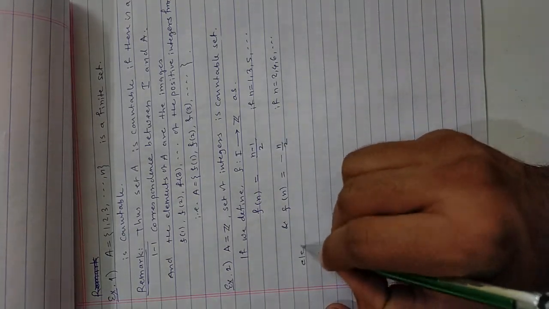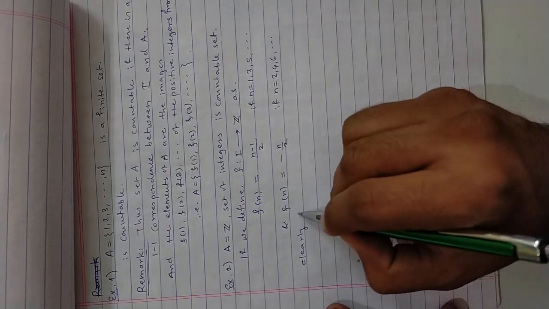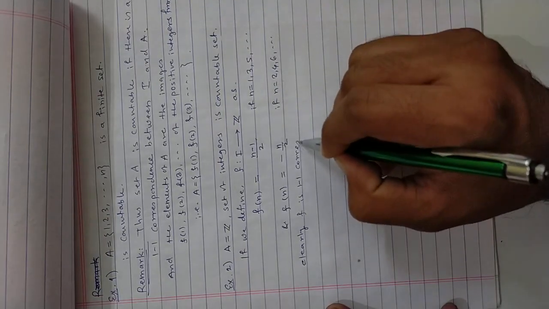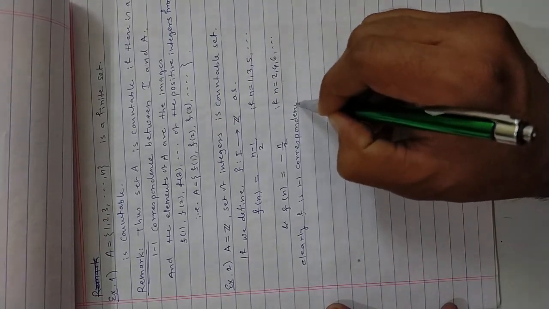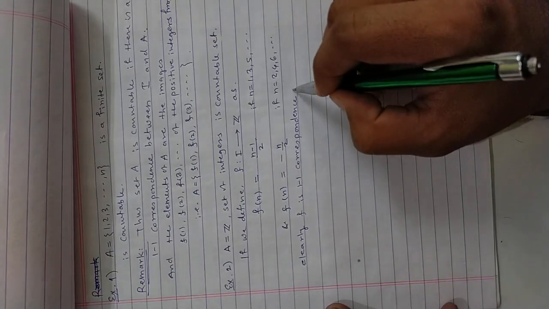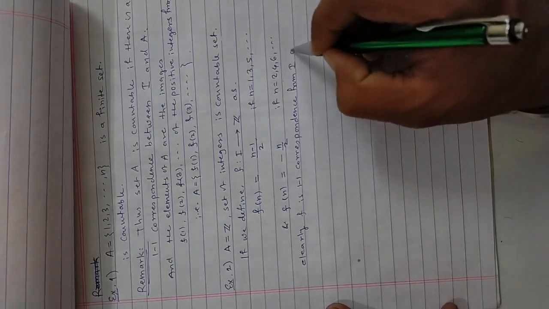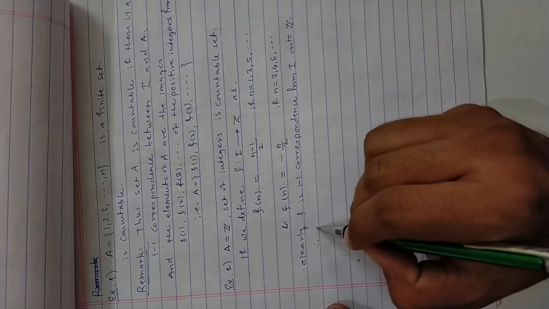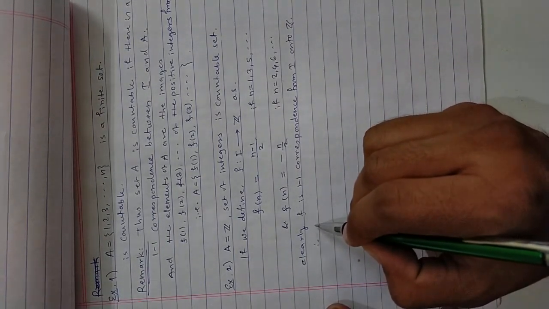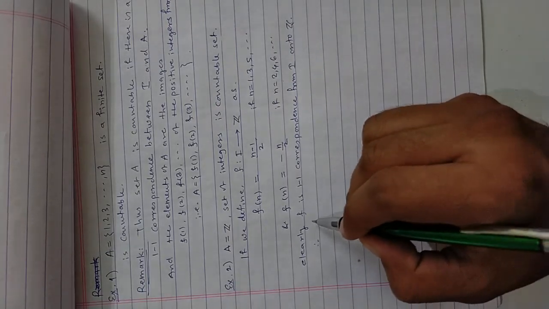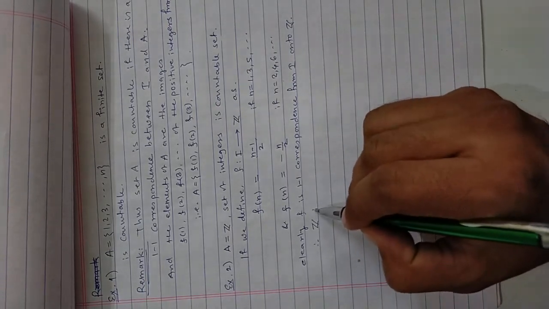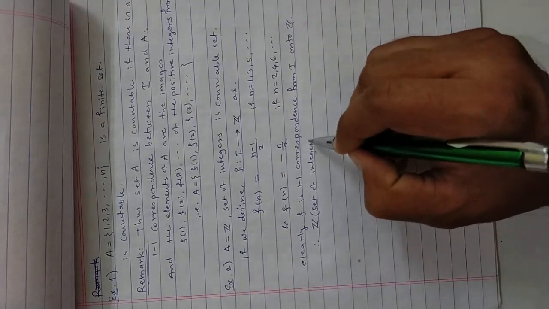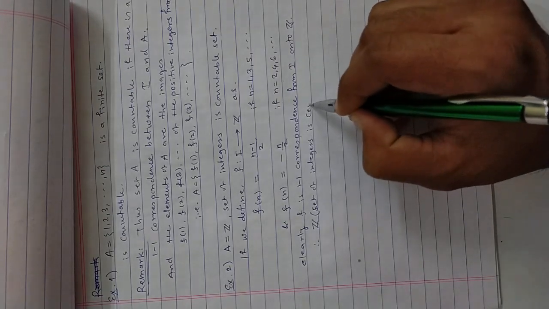So clearly f is a 1-to-1 correspondence from I onto Z. Therefore Z, the set of integers, is countable.